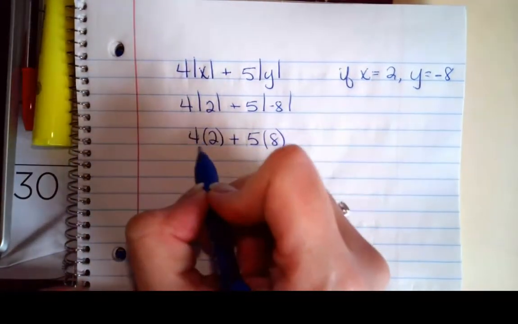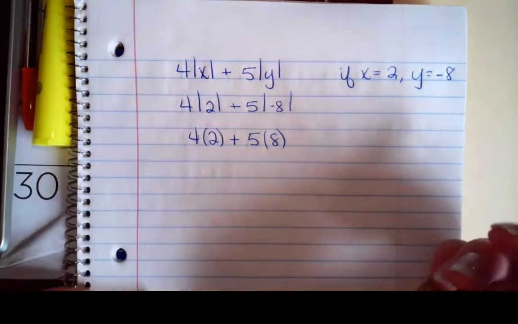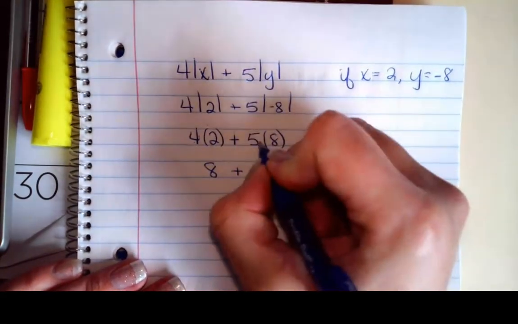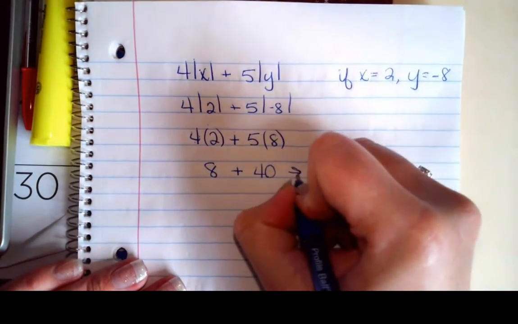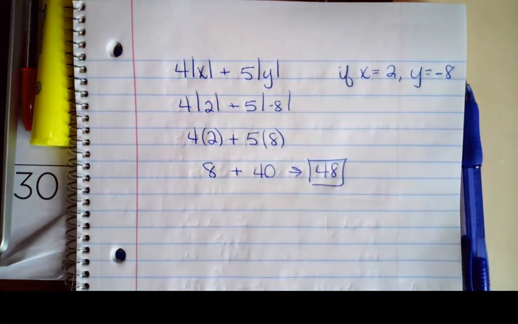Now I've got multiplication, addition, and multiplication. I'm going to do the multiplication from left to right. 4 times 2 is 8. 5 times 8 is 40. And then I can add, so I get an answer of 48. And that is it for this section.